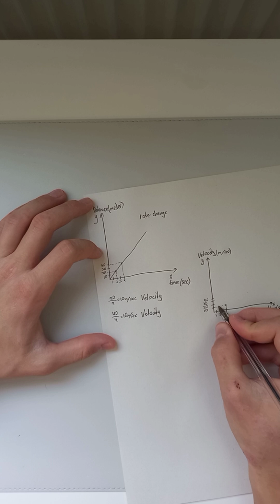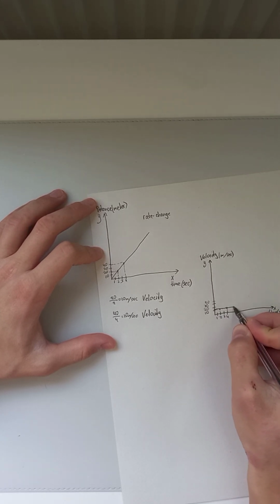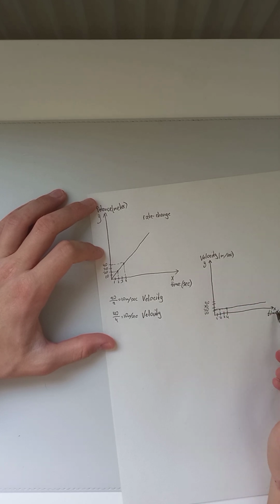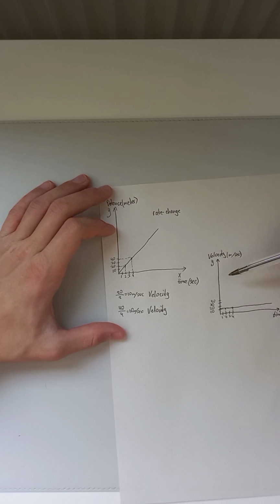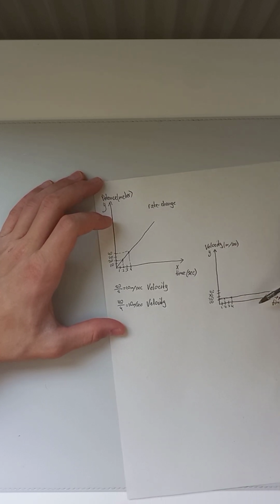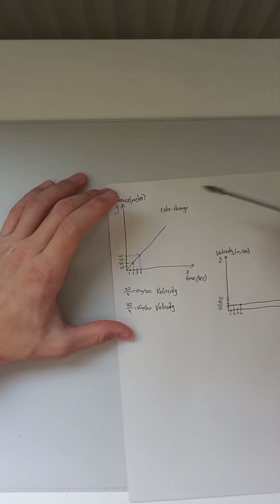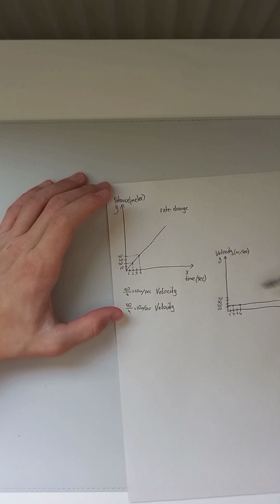And we can paint some line, and this line represents the connection between velocity and time. And this means that velocity is constant at each point of time. Velocity is the same. So we have two graphs. The first graph is distance and time, and the second is velocity and time.